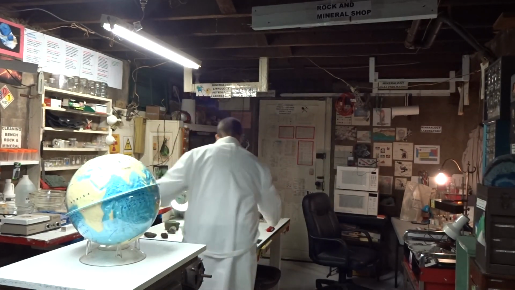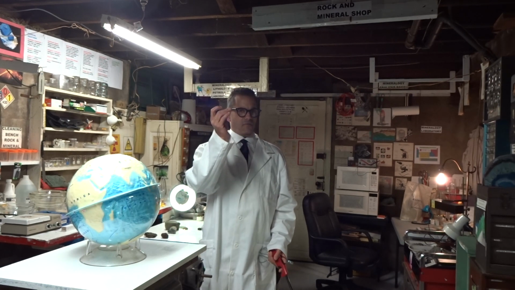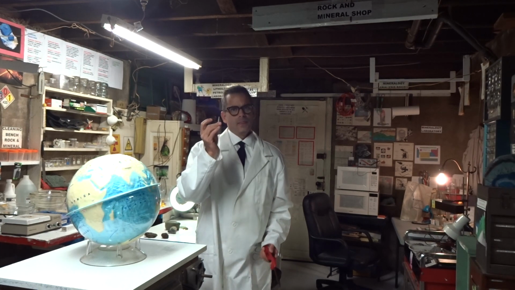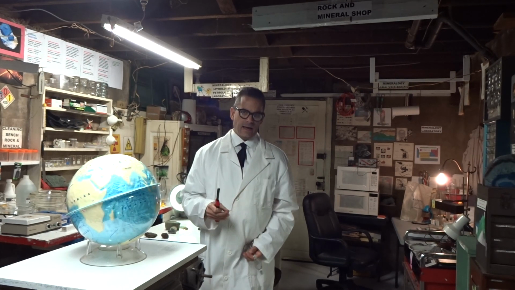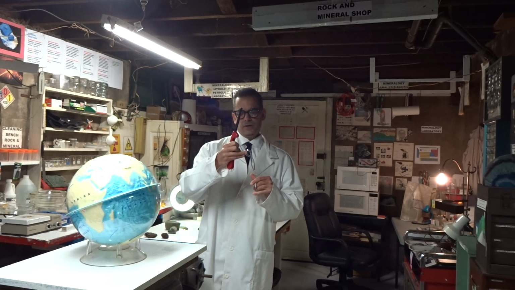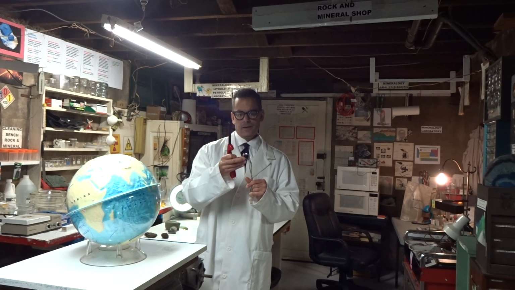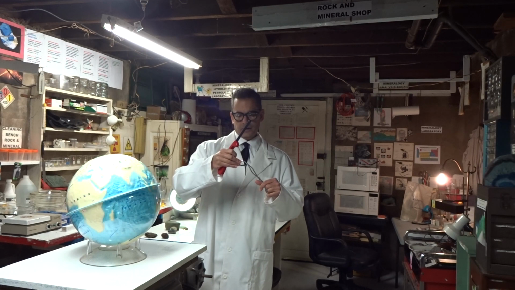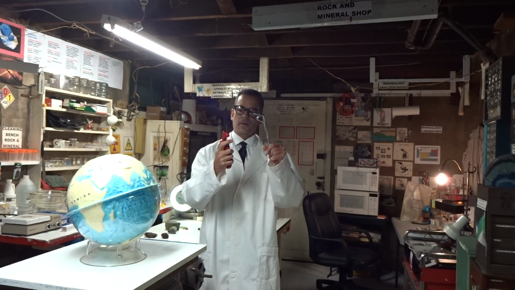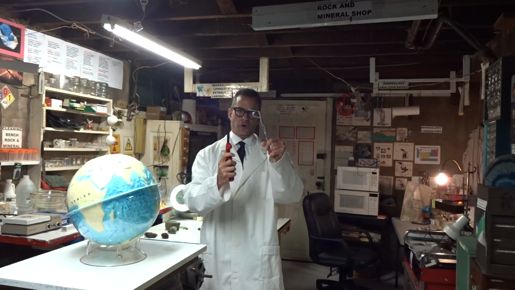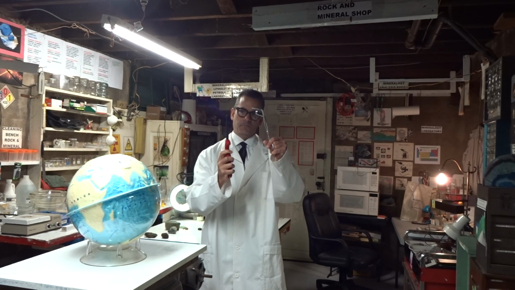Okay, here we go. Magnesium metal. Magnesium metal is a very interesting metal. It's perfectly safe to handle. However, it has a unique quality about it, and that unique quality is the fact that magnesium metal will burn in a flame.